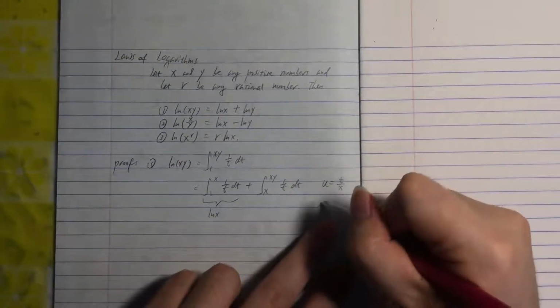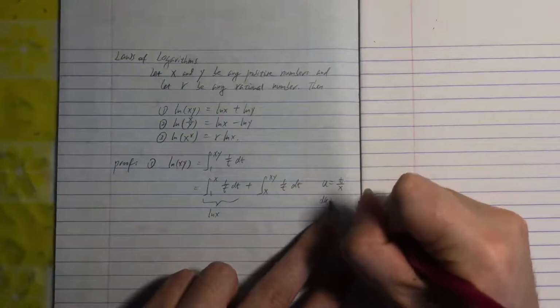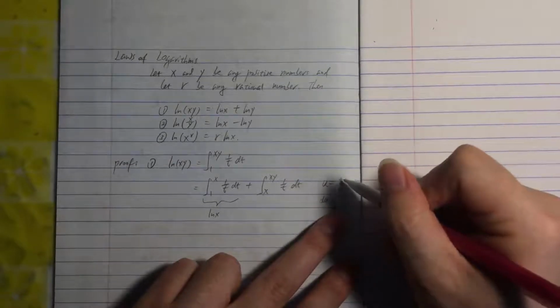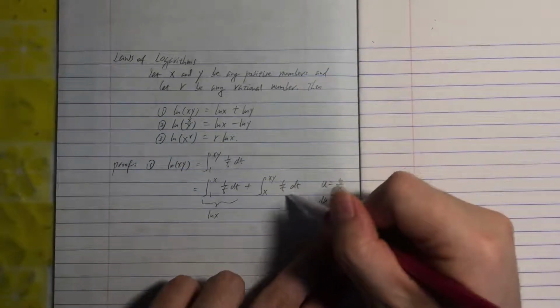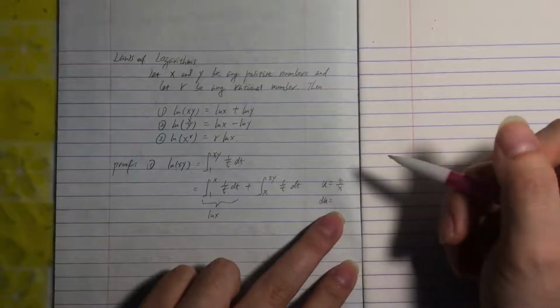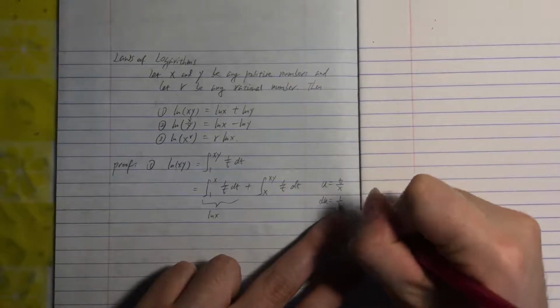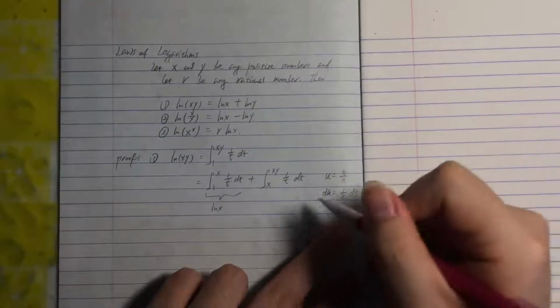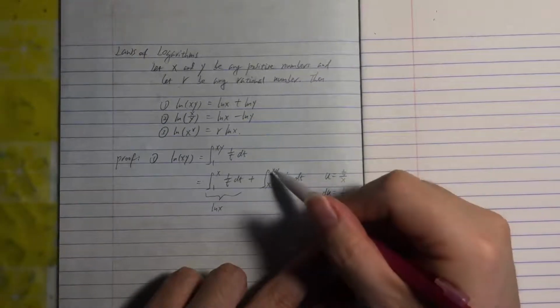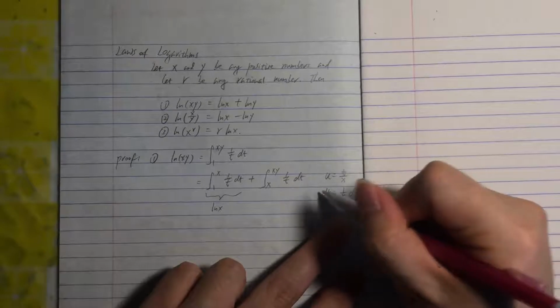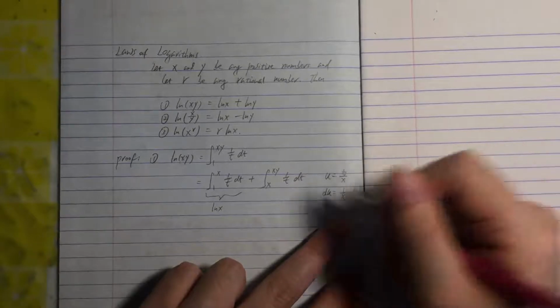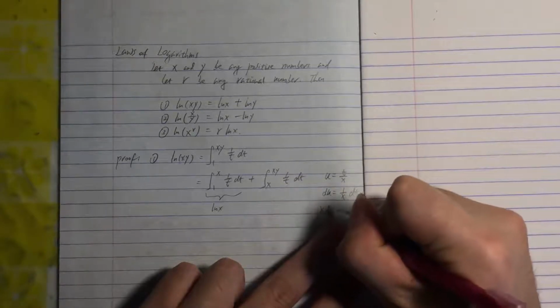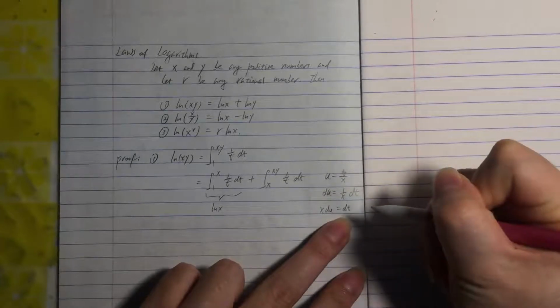Then, what's du here? We take the derivative with respect to t. The variable here is t. Take the derivative with respect to t. I get 1 over x dt. Then I can multiply both sides by x. Here I treat x as a constant. If I multiply both sides by x, I get x du equal to dt.